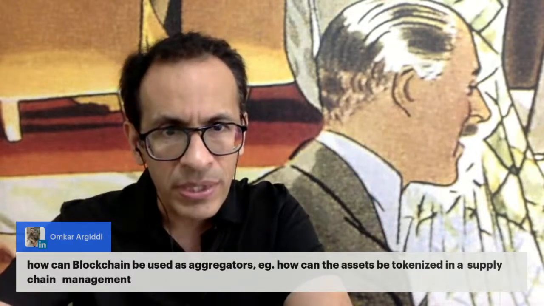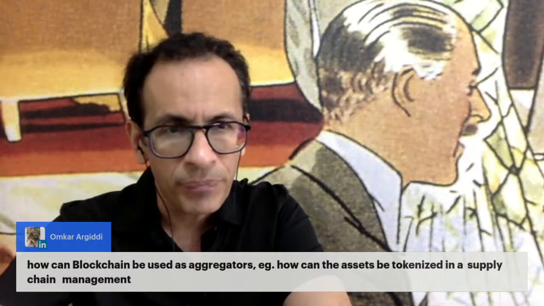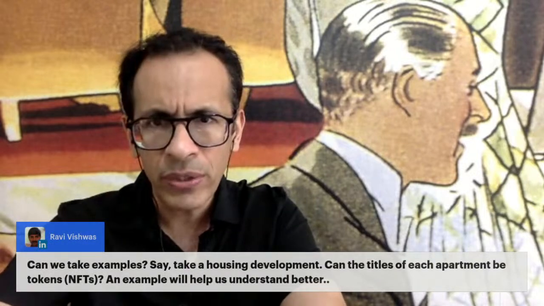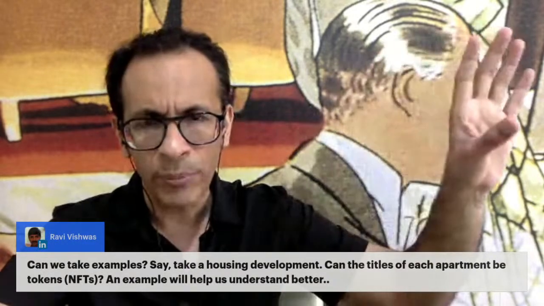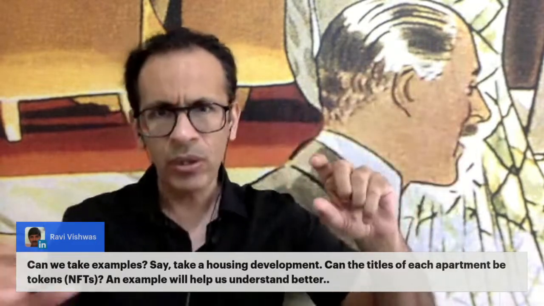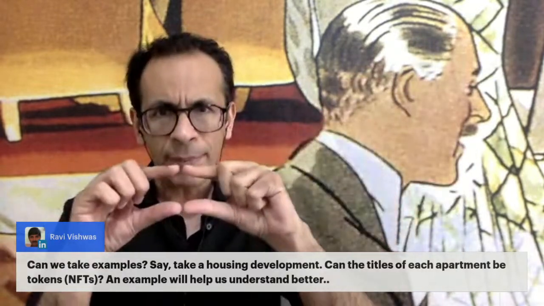Can we take examples, say a housing development? Can the titles of each apartment be NFTs? Very good question. Yes, it can be. So here, obviously, do not think about NFTs like Bored Ape Yacht Club, where we're talking about pictures which may not have any real world value. But yes, you can take an apartment.